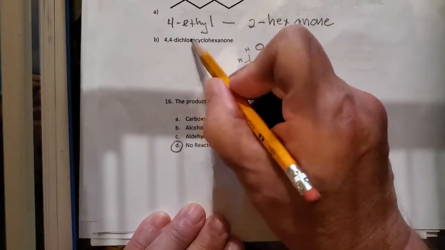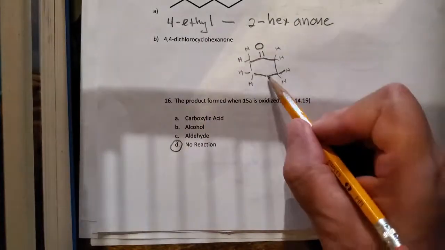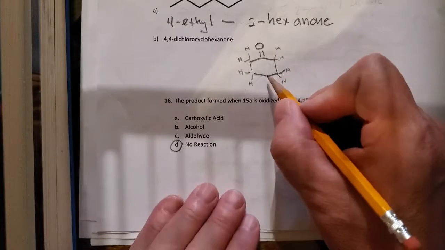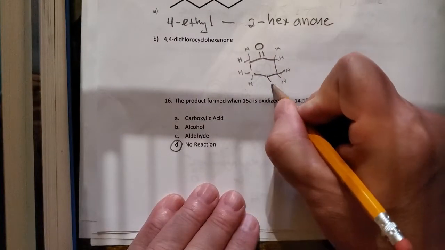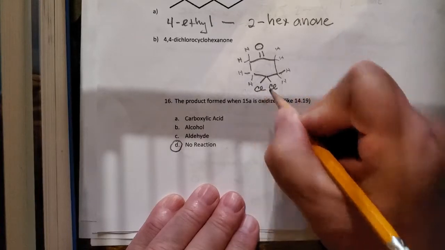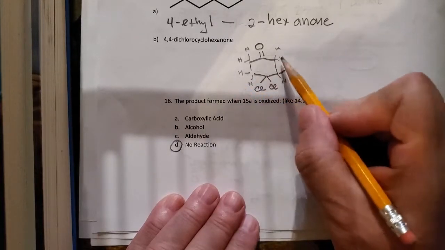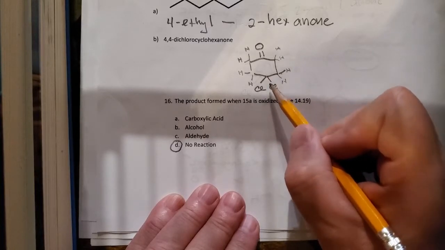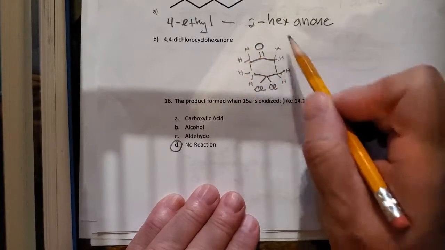So these are substituents. The 2 hydrogens at this carbon are being substituted for chloro. There's 1 chloro and there's 2 chloro, and they're all on the 4th carbon. 1, 2, 3, 4. 4,4-dichlorocyclohexanone.